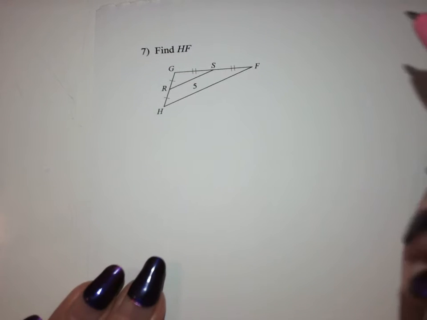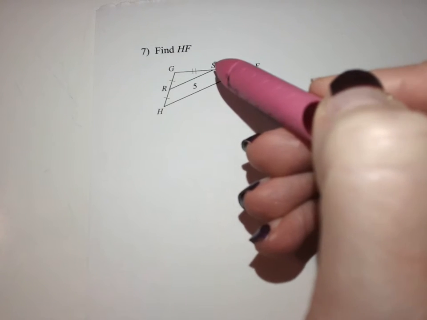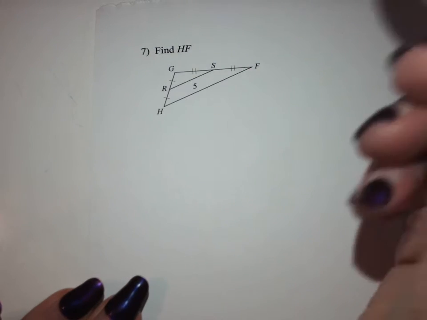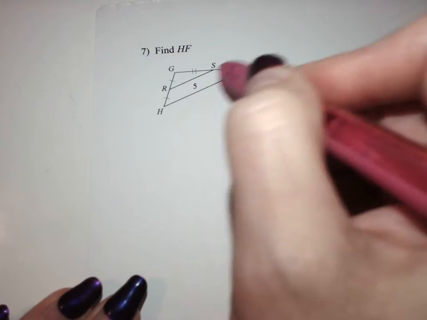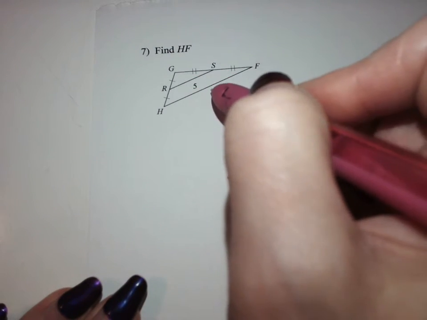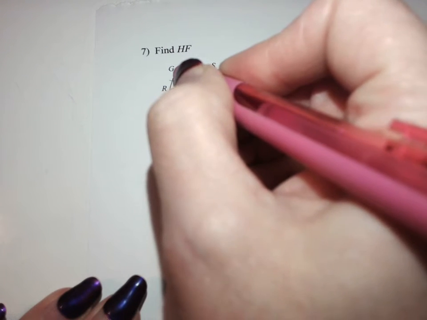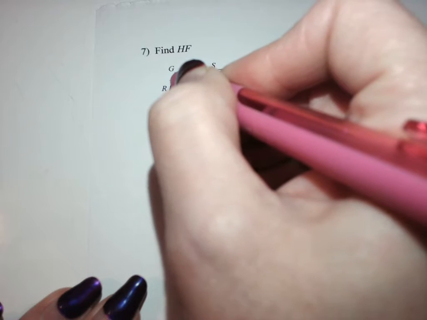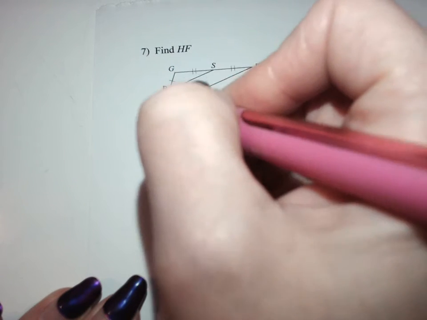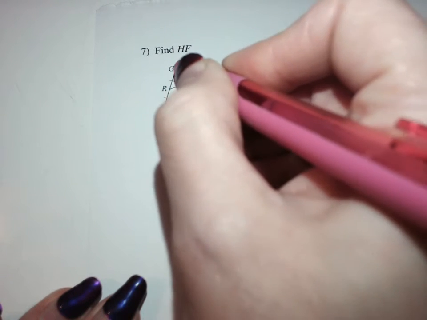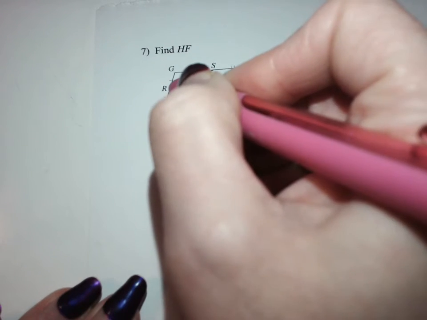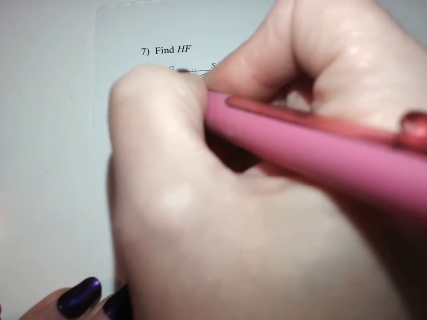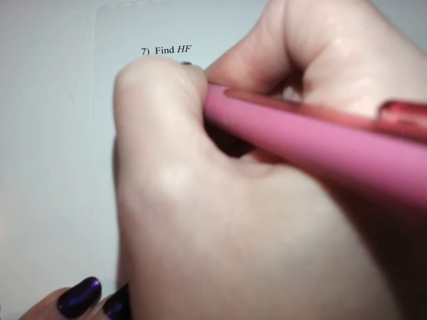All right, now we're going to talk about, once we know what lines we're actually looking for, how to solve for the other part of it. So we know that GH is a line, and GR is congruent to RH because we have our little hash marks here, and R is our midpoint.